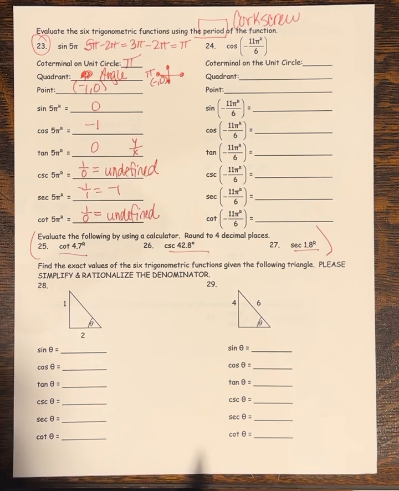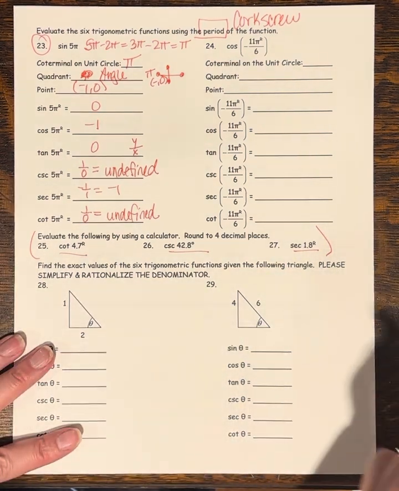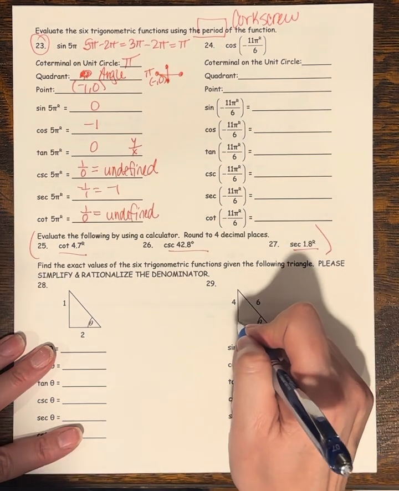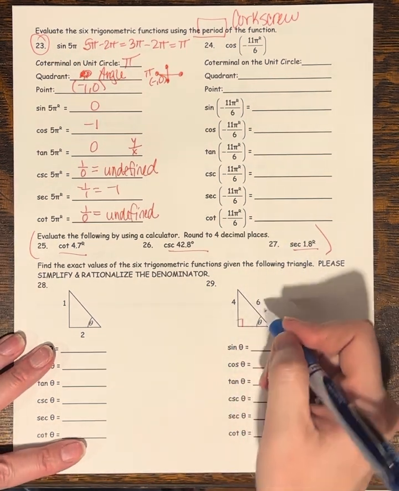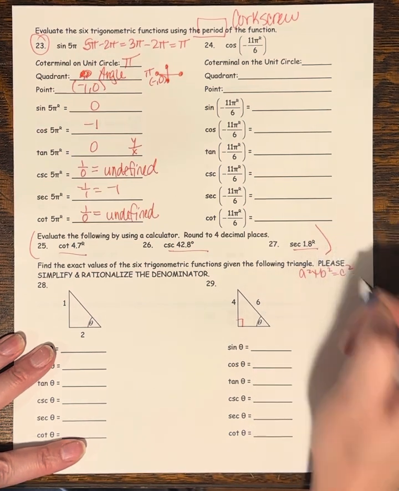Please read that. Please know it's in all caps. That means if you do it, great. If you don't do it, I'm taking points off. Very first thing you need to understand is that we are a right triangle. And since we are a right triangle, I need to find the missing side. Since I'm a right triangle, I can use the Pythagorean theorem.